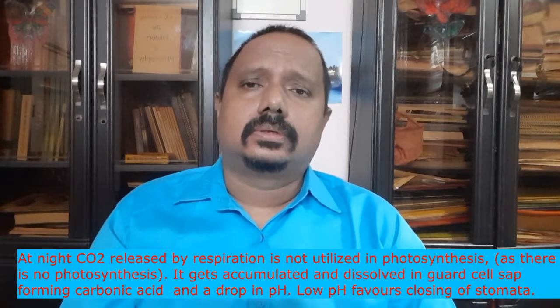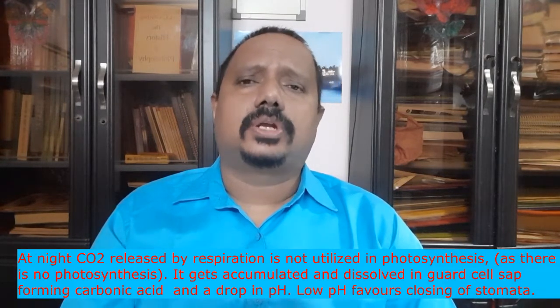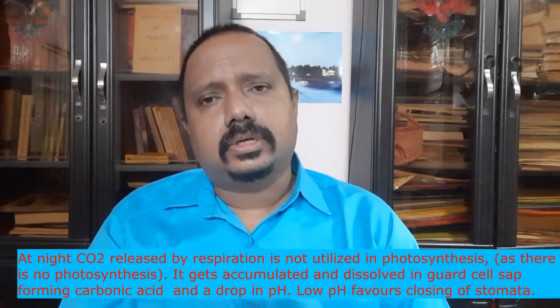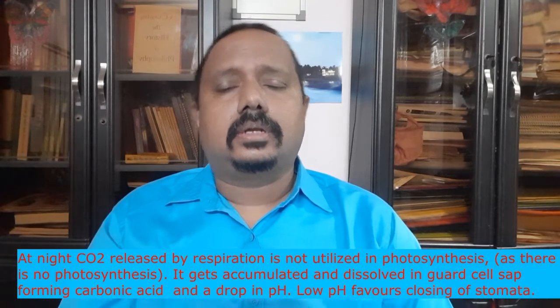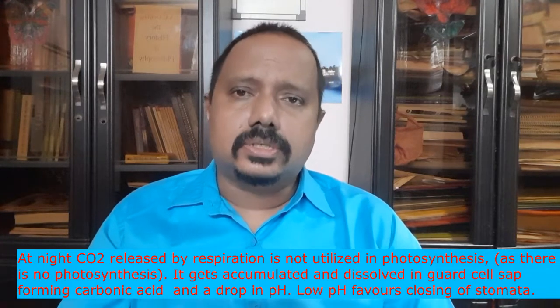During night, the carbon dioxide released during respiration is not utilized for photosynthesis. As a result, carbon dioxide accumulates in the cytoplasm and it increases the carbonic acid so that the pH decreases. A decreasing pH increases the water potential so that exosmosis takes place. So the lower pH favors the closing of stomata and the increased pH favors the opening of the stomata. This was the explanation given by Scarth.